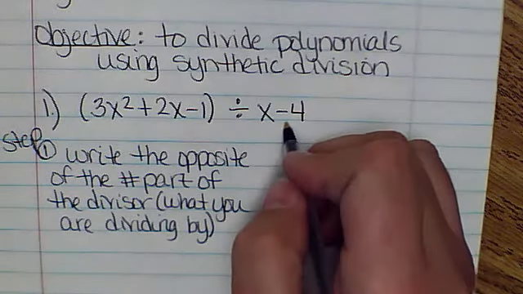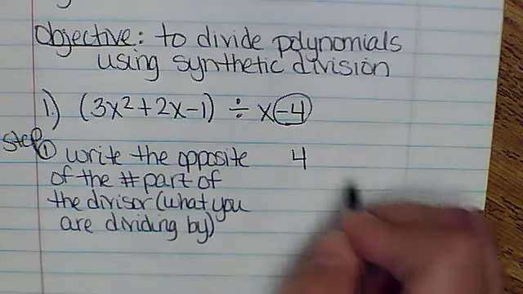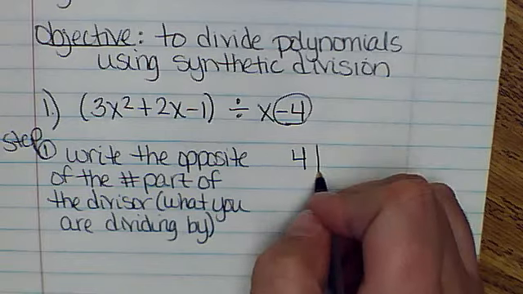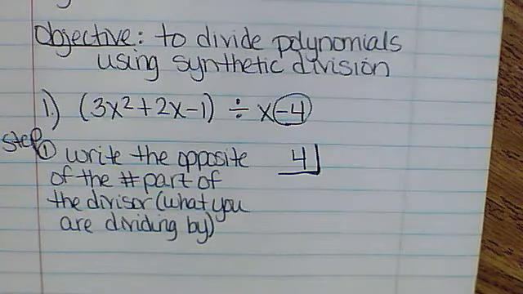So the number part of my divisor is this negative 4. The opposite of negative 4 is 4. So I write down 4, and I'm just going to put a little box around it to separate it from the other things I'm going to write.